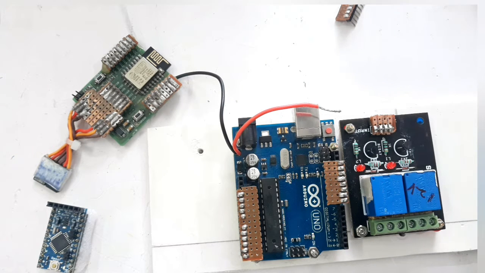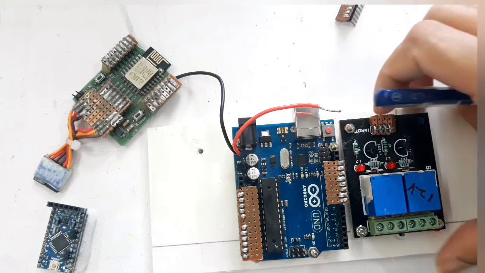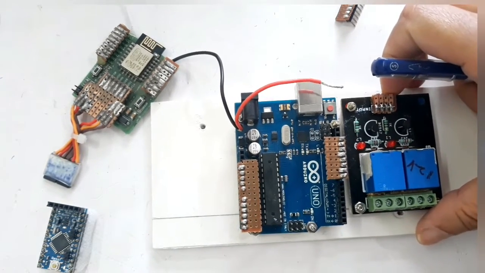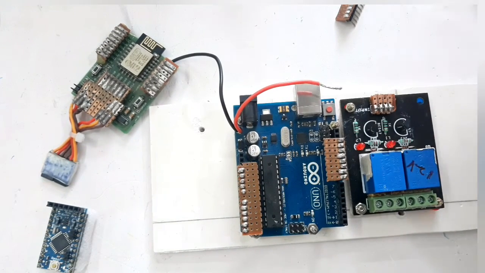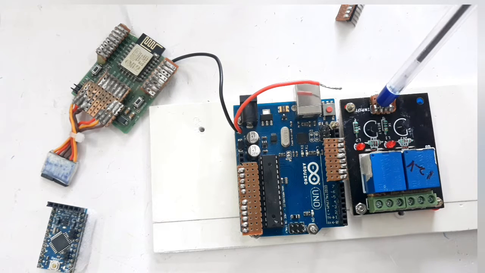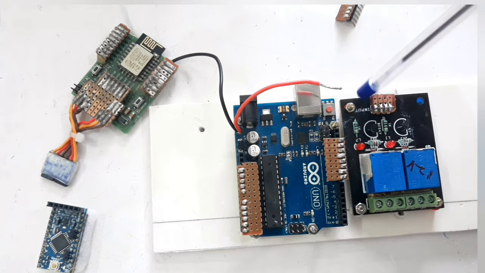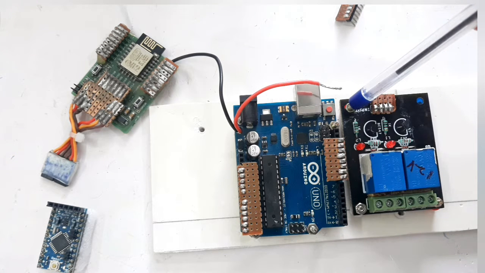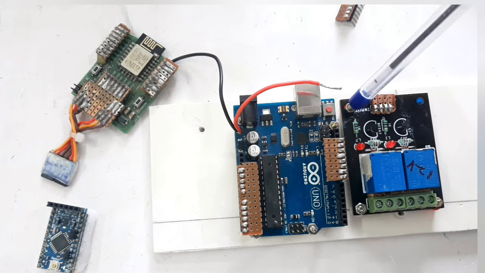Now coming to the powering of the board in microcontroller projects. The project, for example a robotics project, may be mobile, or it may be static at a place. If it is mobile, then probably we have to power it through a battery, a lithium ion battery.